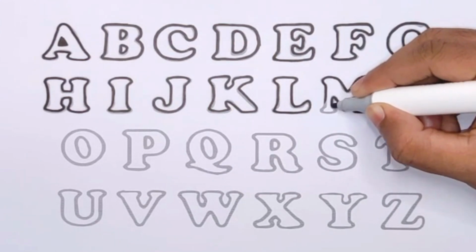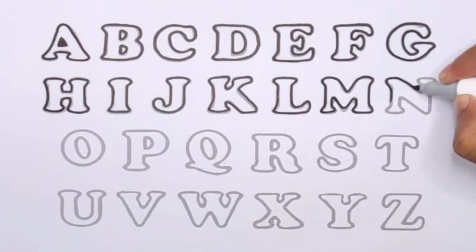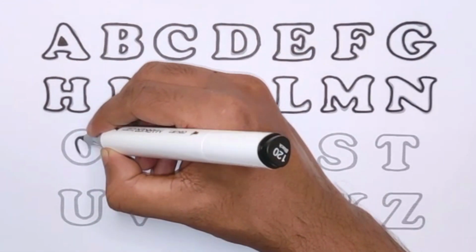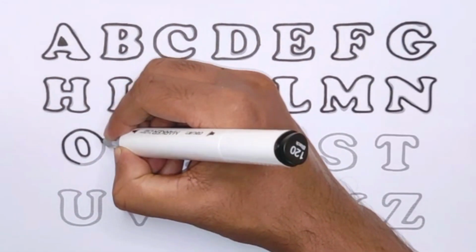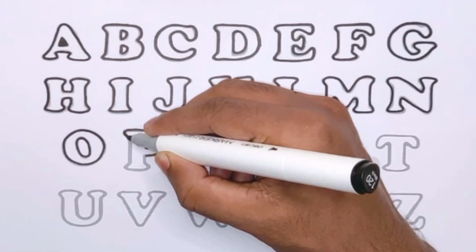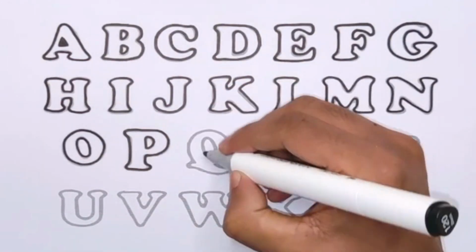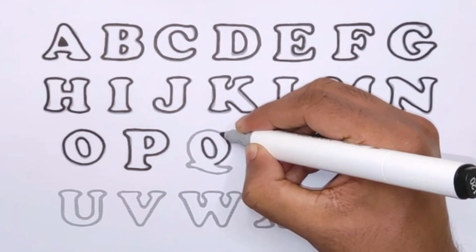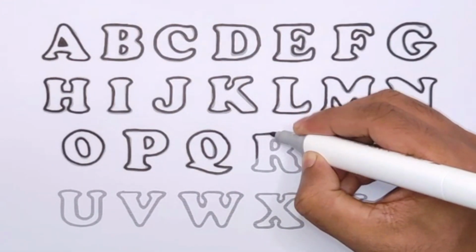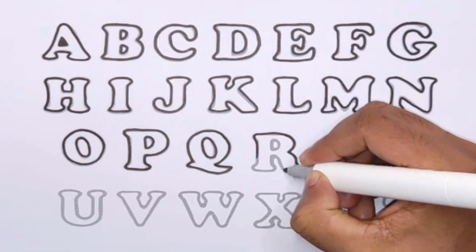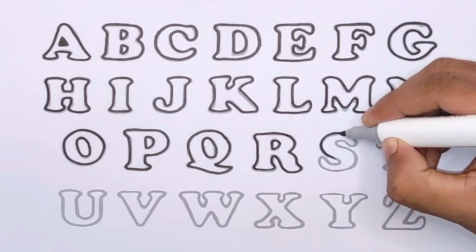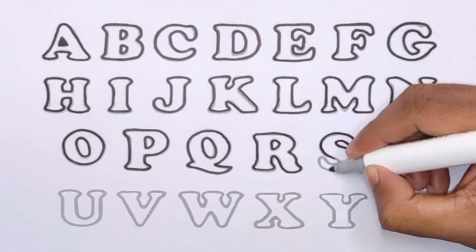M for mushroom. N for noodles. O for octopus. P for pear. Q for Quran. R for rocket. S for star.